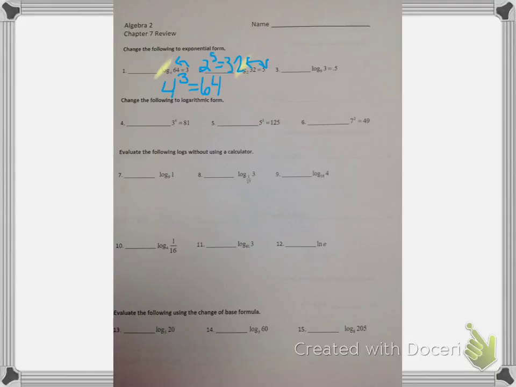And then the last one, number 3, get rid of the log. My base is 9. Flip the 3 and the 0.5, so 9 to the 0.5 power is equal to 3. And I'm done there. Change the following to exponential form, that's what we just did. Get rid of the log, keep the base, flip the other two numbers.